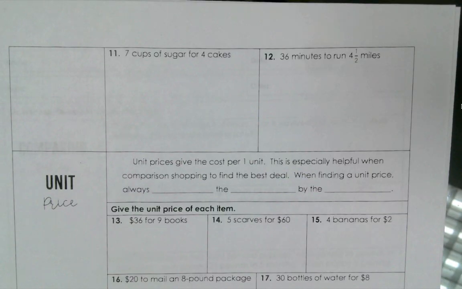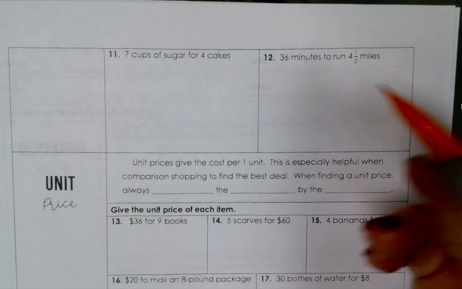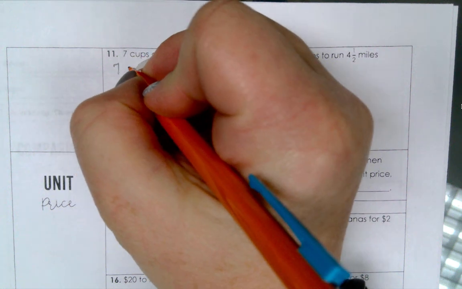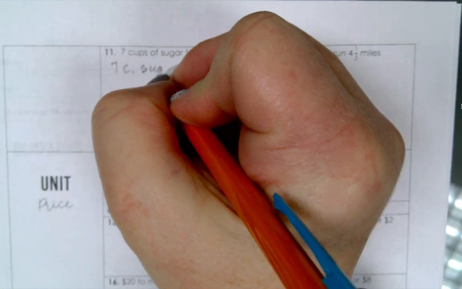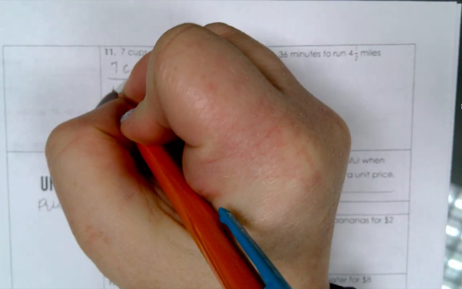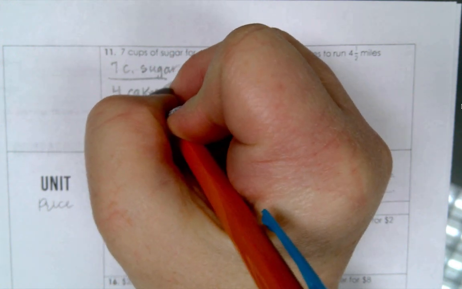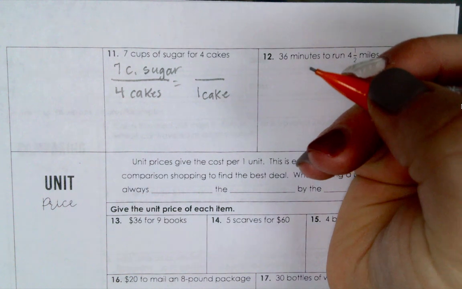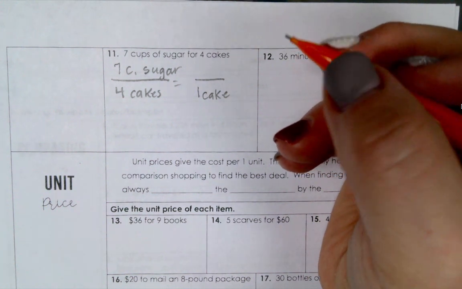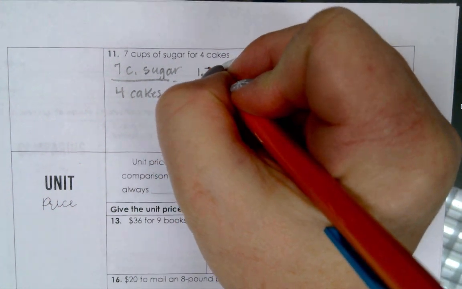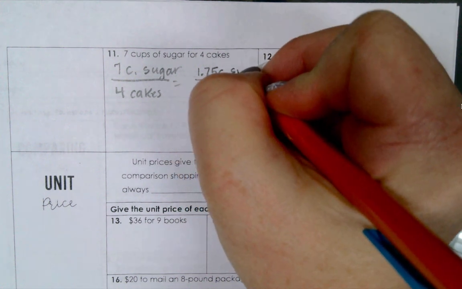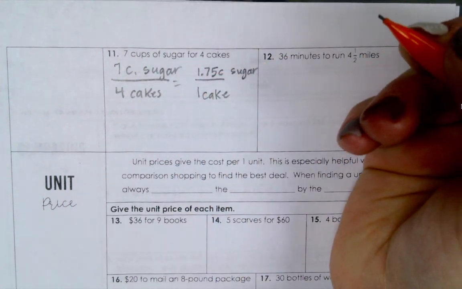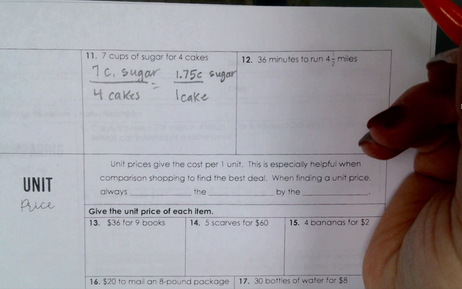On our second page, we have 2 more to practice, so we'll just do these together. I have 7 cups of sugar for 4 cakes. Okay, so my question is, how much do I need for 1 cake? This is something that I would do at home. I need 1.75 cups of sugar, which also translates as 1 3/4 cups of sugar.